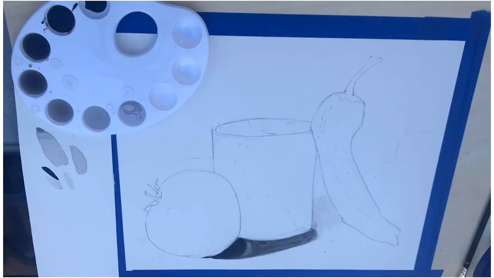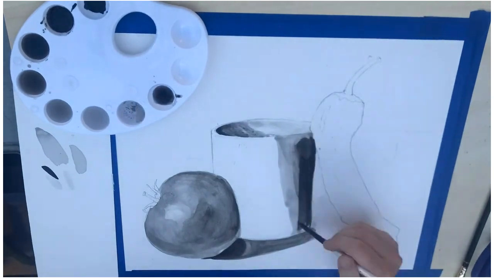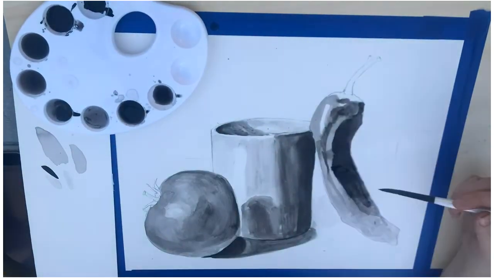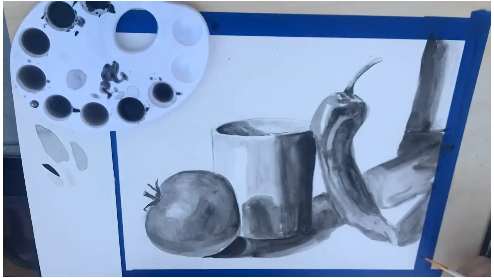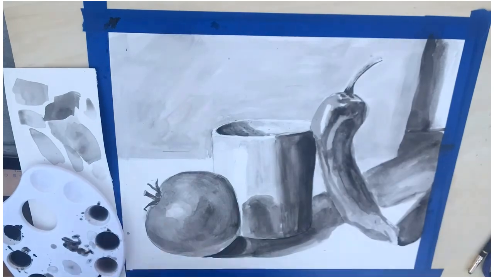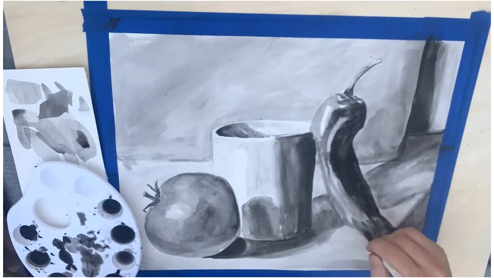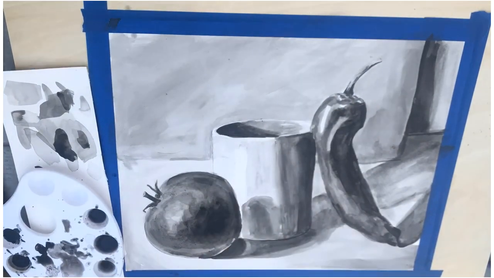So let's see a sped up version of this. So as you're working, remember you're comparing values one next to each other. So you're going to think about filling in the entire paper. You're going to try to fill the whole sheet with value, so that edges are created through your use of value, not just with line.